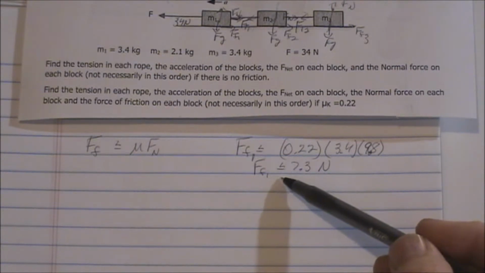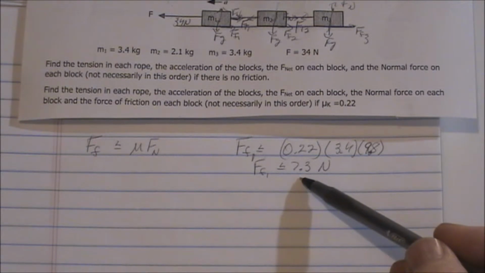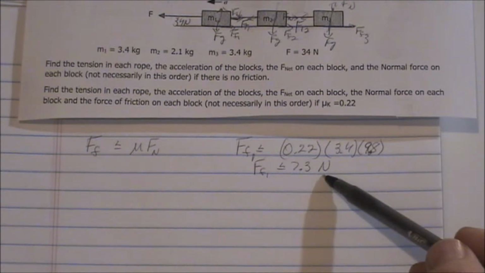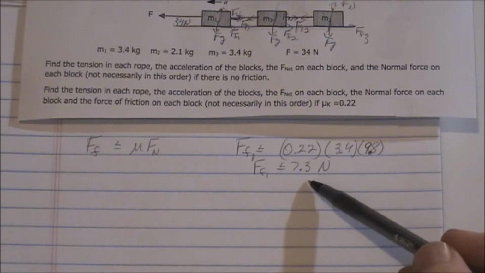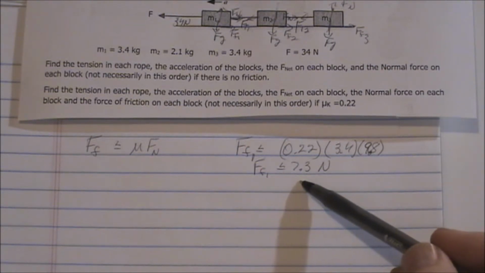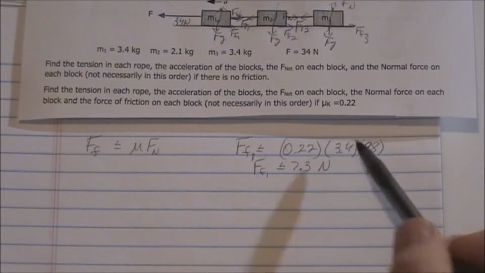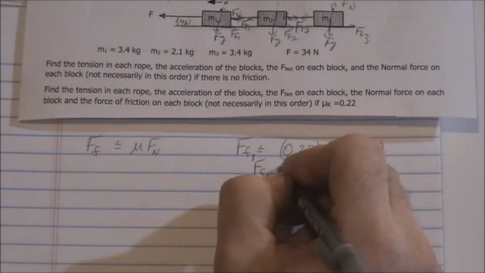If I pull with 4 newtons, force of friction is 4 newtons, and so on and so forth, until the force I'm applying is equal to or greater than this. So if it's just 7.3 newtons, once again, the force of friction is just 7.3 newtons. But as soon as I start pulling with, say, 7.4, 7.5 newtons, friction is 7.3 newtons. If I pull with 800 newtons, force of friction is still 7.3 newtons. Friction equalizes out up until a point, and then it stays the number that is given by this equation.